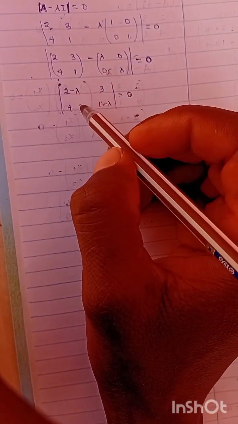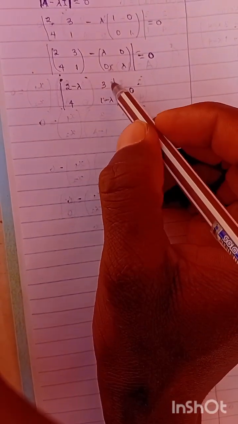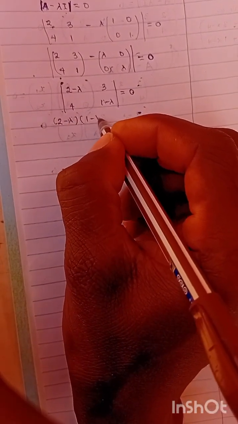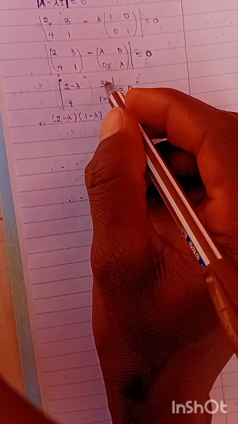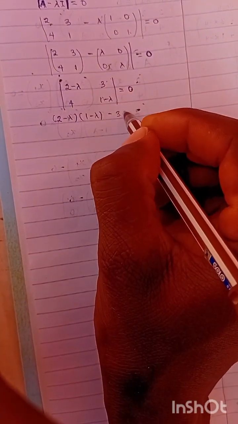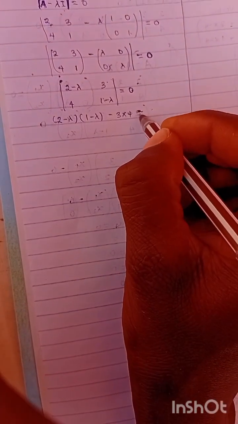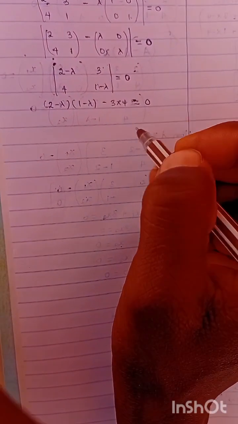Remember, your determinant is the major diagonal product minus the minor diagonal product. So it's going to be 2 minus lambda times 1 minus lambda, subtracted from 3 times 4, and this should be equated to 0.